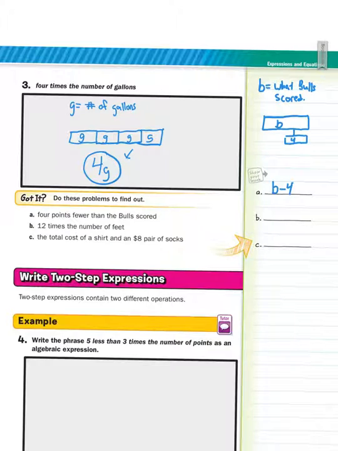So let me switch to red for this one. So 12 times the number of feet. What don't we know? We don't know the number of feet. So I'm going to use F. I don't care what variable you used. So F is the number of feet. Now it says 12 times the number of feet.